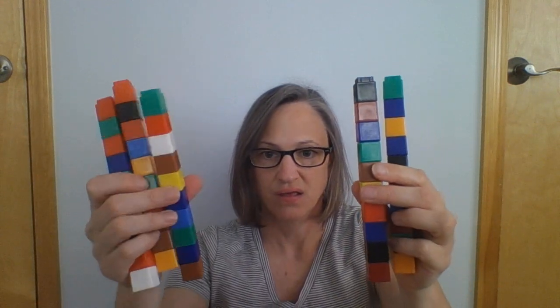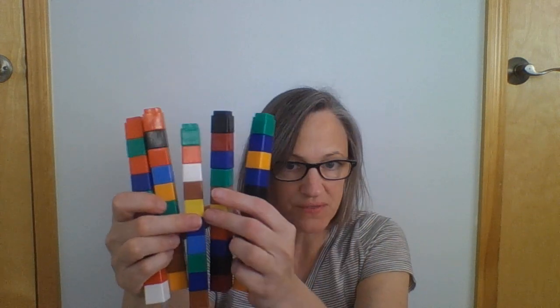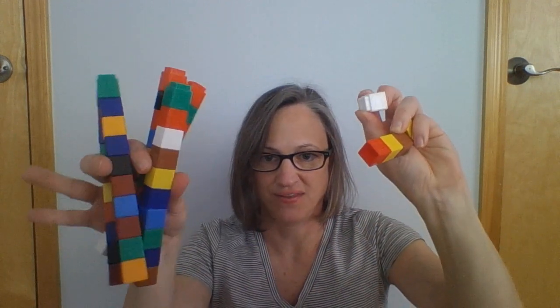Here's a group of 10 Unifix cubes. 1, 2, 3, 4, 5, 6, 7, 8, 9, 10. I can add 10 groups the same way that I added ones. Here's 1, here's 10. So in the same way that 2 plus 3 is 5, I know without having to count all the way up that 2 groups of 10 plus 3 groups of 10 are 5 groups of 10, or 50. 50 is way more than just 5.